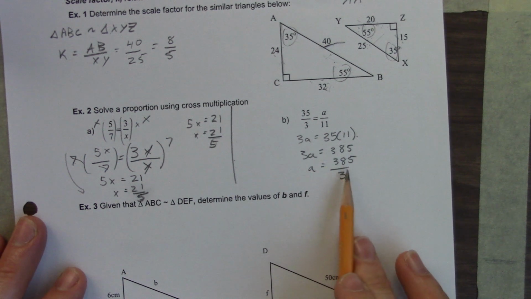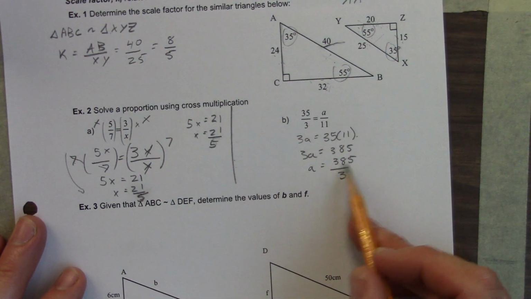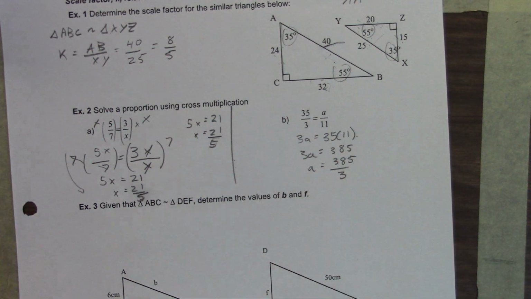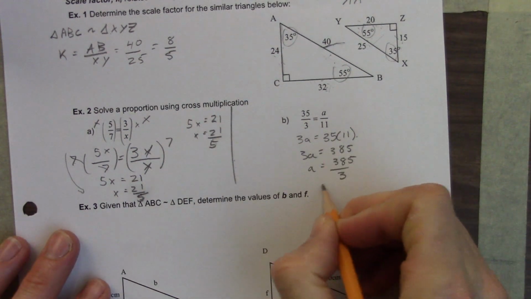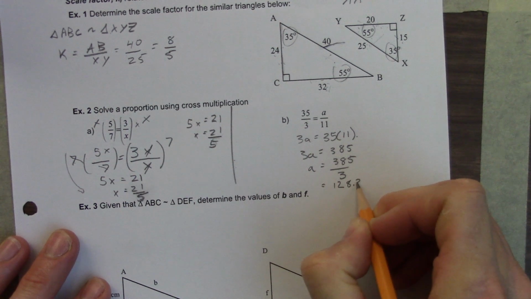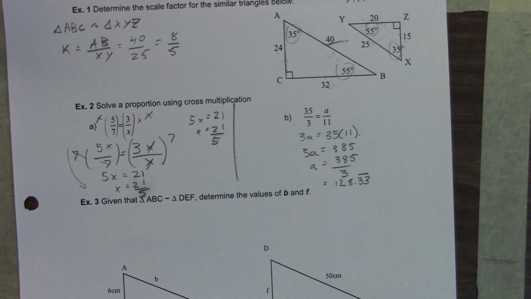We can tell if this goes evenly into 3. Remember that little trick I told you? You add these up. 3 plus 8 is 11, plus 5 is 16. Does not go in evenly, unfortunately. You can do that on your calculator. You'll get 128.33. That's the value of a.